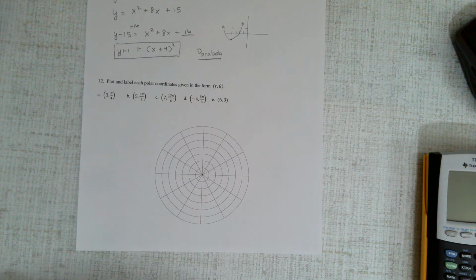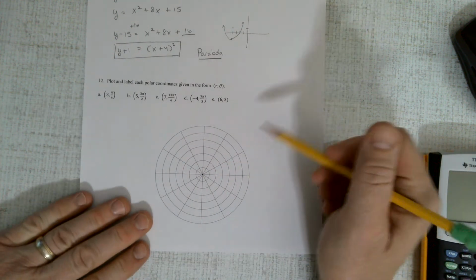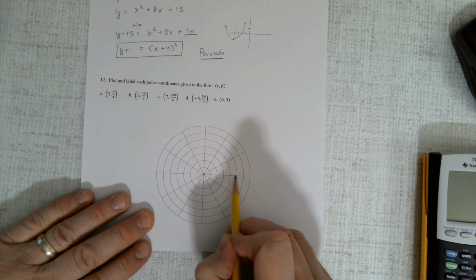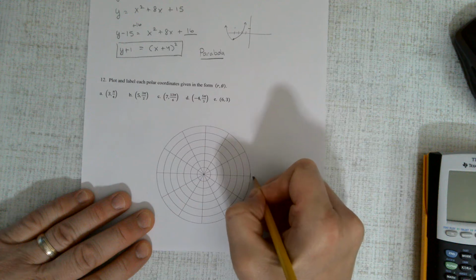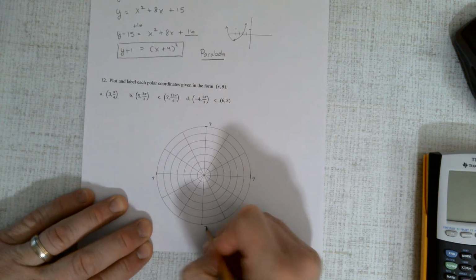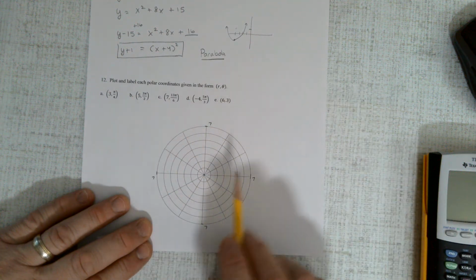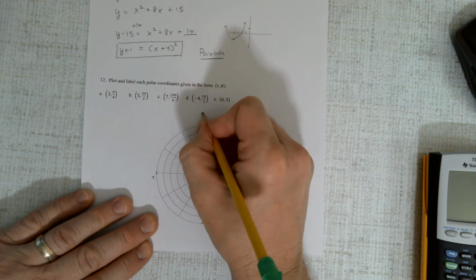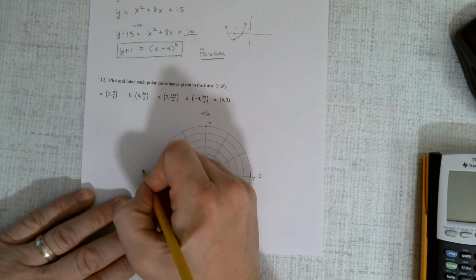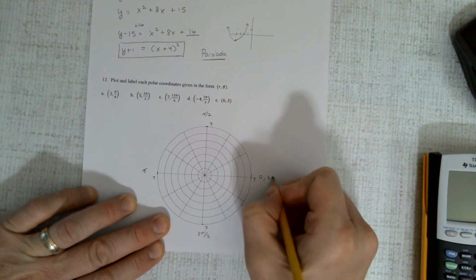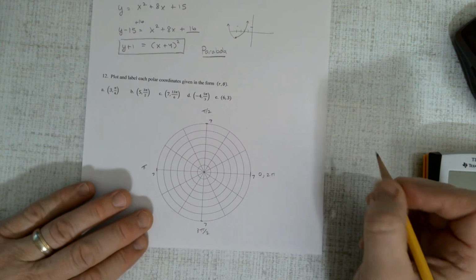Alright, number 12, plot and label each coordinate. Alright, well, we have a polar coordinate now, and it has 1, 2, 3, 4, 5, 6, 7 rings, so we can say the radius is out to 7 all the way around. And the degrees, well, the theta, well, this is 0, and this is pi over 2, right? And this is pi, and this is 3 pi over 2, and back to 2 pi, and everything in between. So let's see what we need.